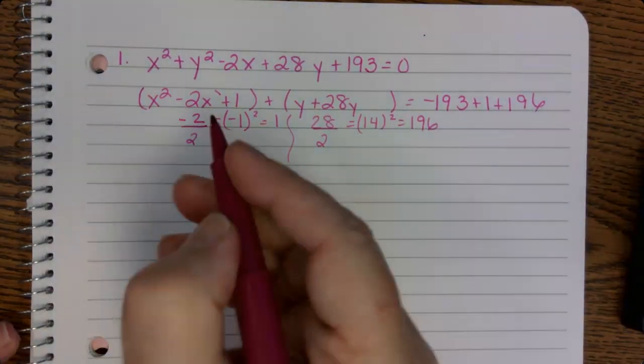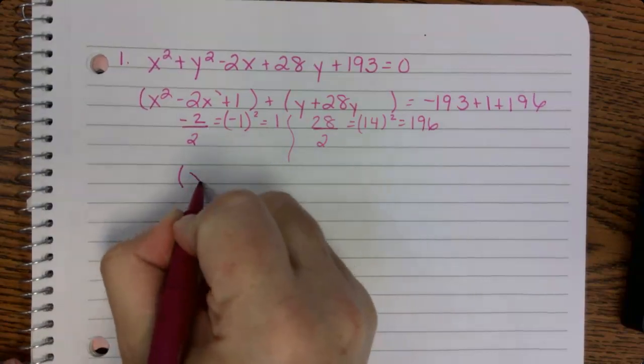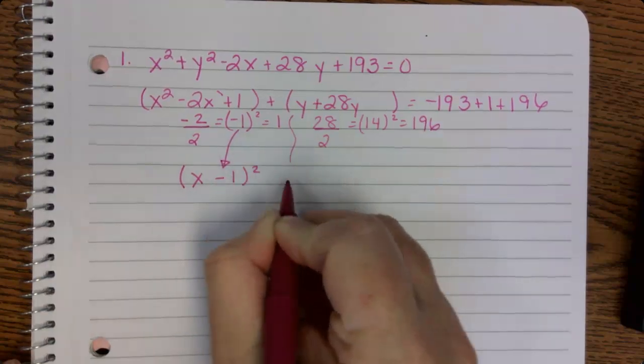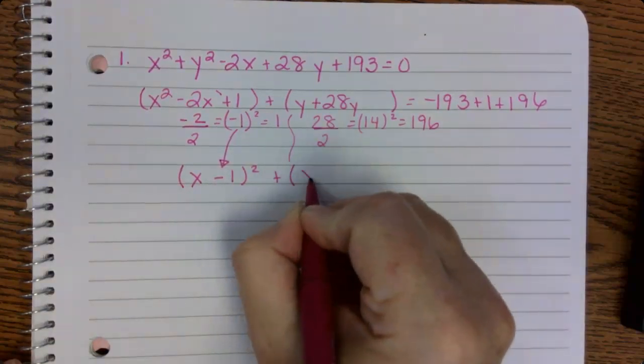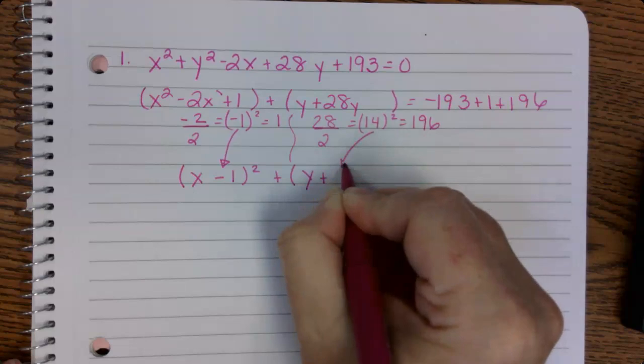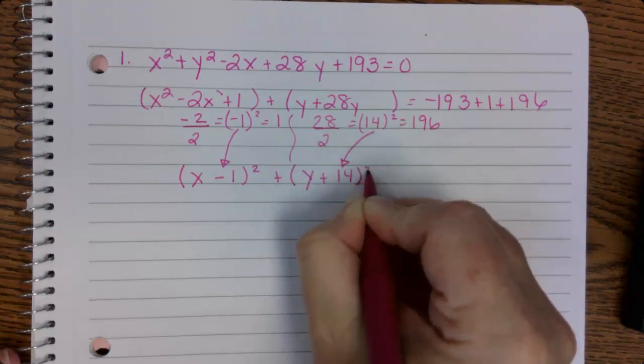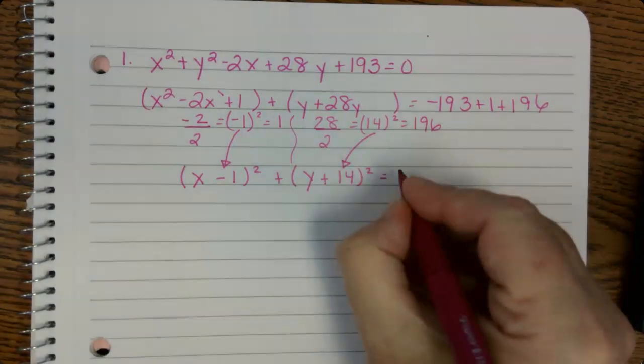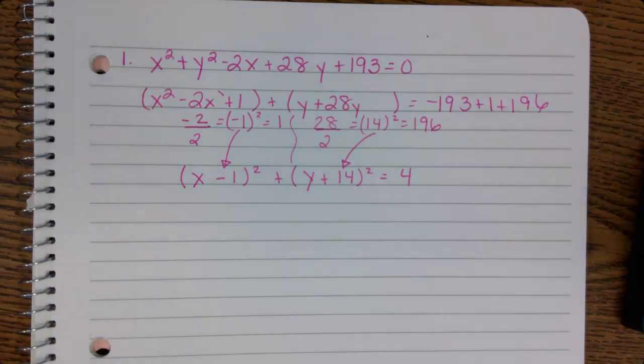Okay, now we're going to fake factor. So this will be (x - 1)² + (y + 14)² = -193 + 197, and the answer is 4. Because this is a circle, we are done with this step.